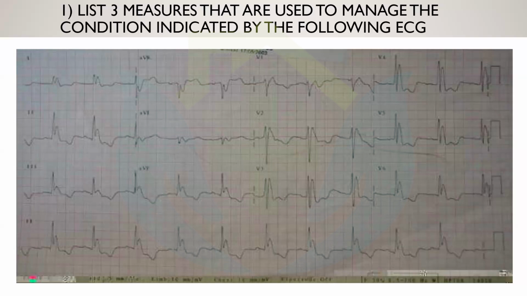We'll send the thyroid screen also to search for the source of the hypothermia. You mean rewarming measures? 3 rewarming measures? Okay.